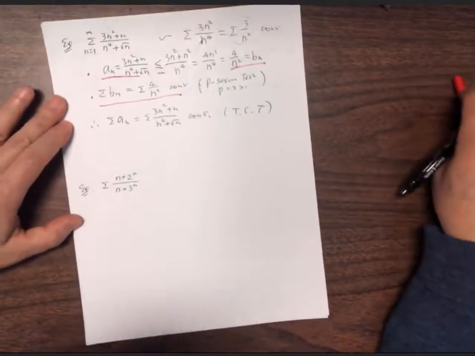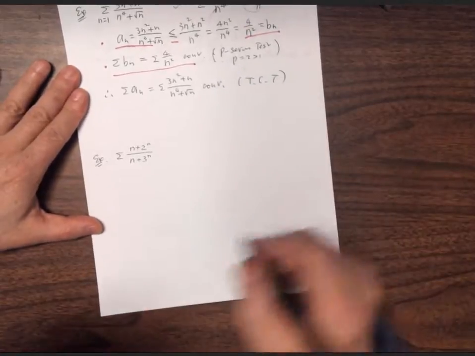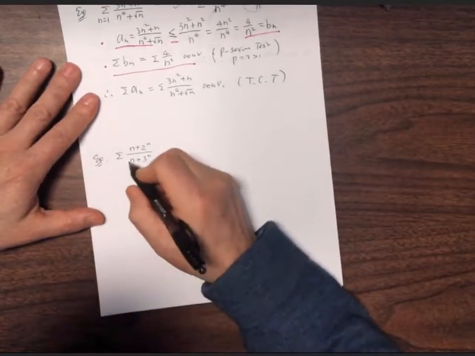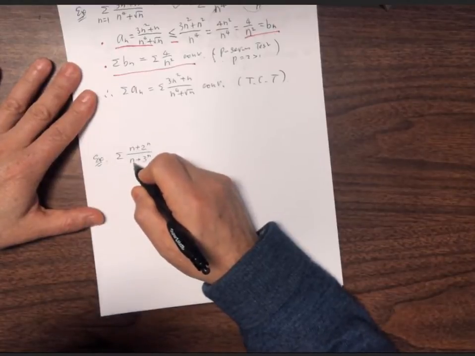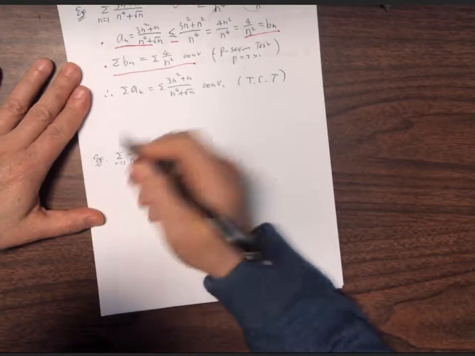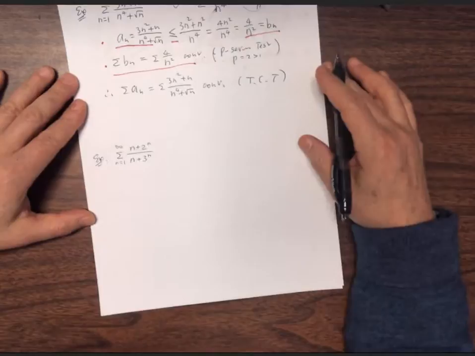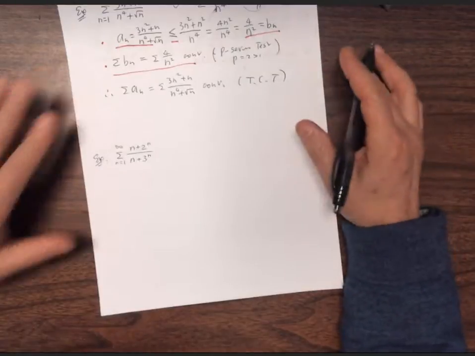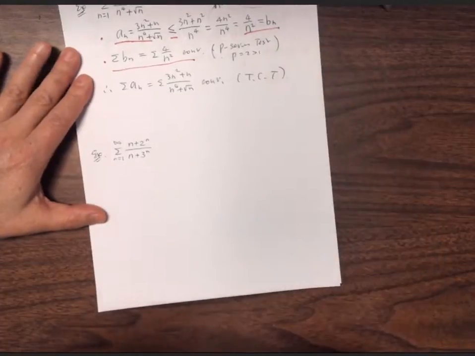Alright, let's see another example. So we have sigma of n plus 2 to the n over n plus 3 to the n, and start from whatever number, say 1 to infinity. Let's check whether this converges or diverges. We are going to try to apply the term-wise comparison test again.